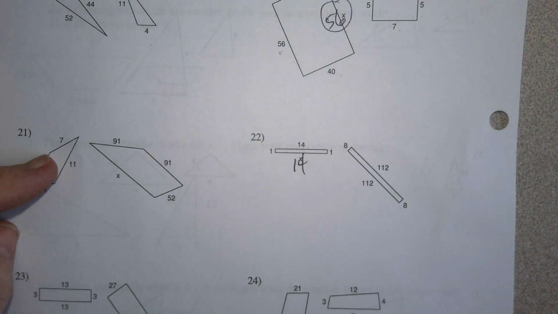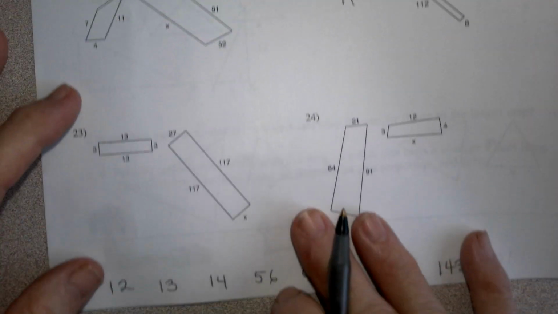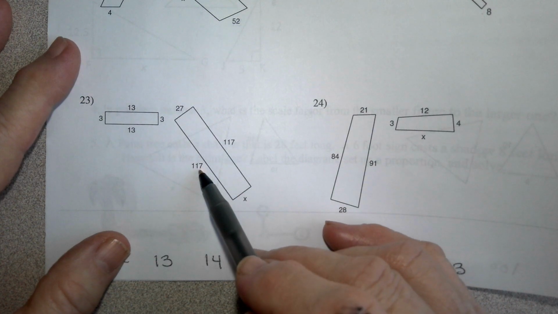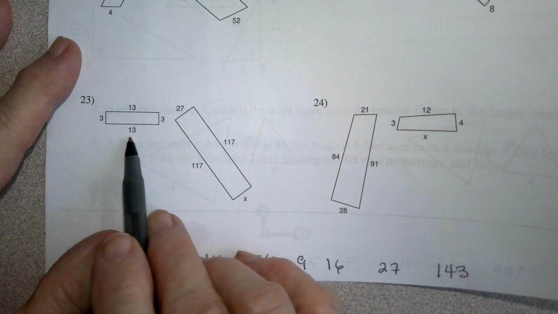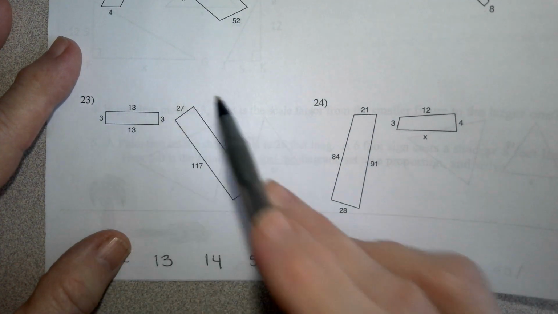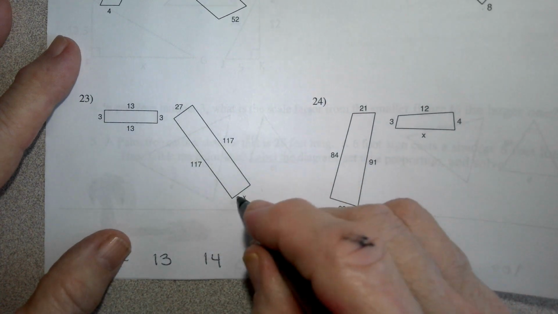Are there any other mental ones? 23. Oh, the 23 is mental. 117, okay, 3 and 3, 13 and 13, so 117, 117, 27 and what? 27.